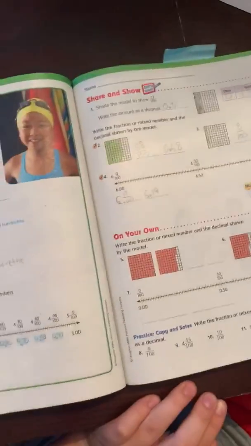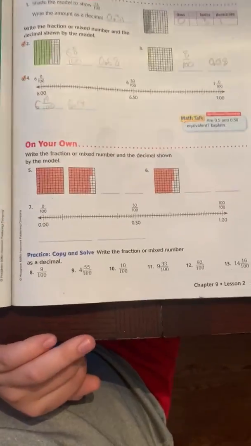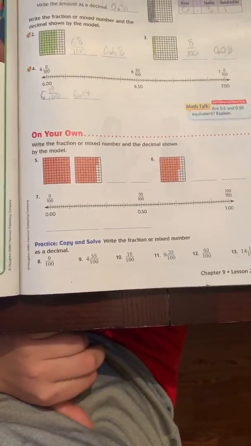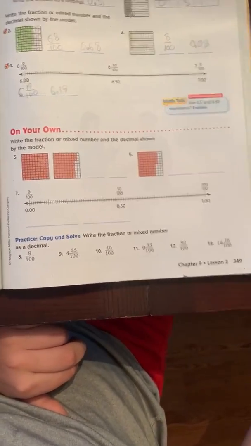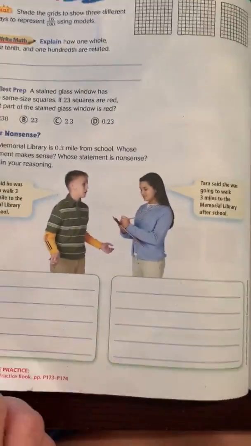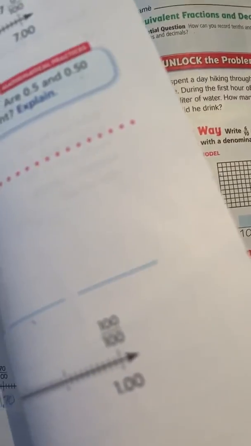So we're going to have you guys practice a little bit on your own. I wish I could have him work through many more examples, but I'm at that 15-minute mark, and it's hard to upload much after that. So go ahead and do that page 349. Oh, where'd it go? There it is. 349 and 350 for lesson 9.2.